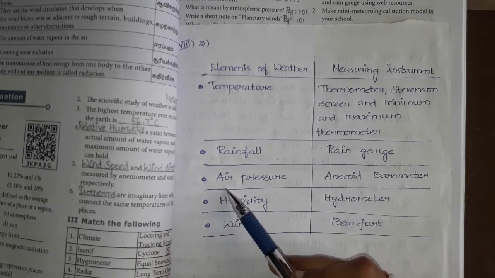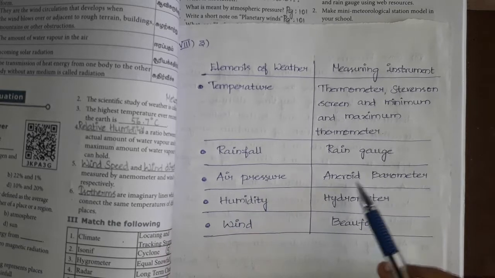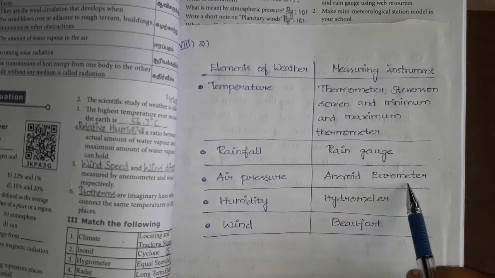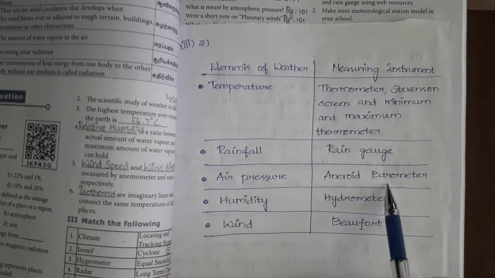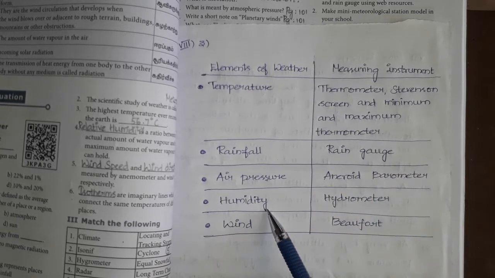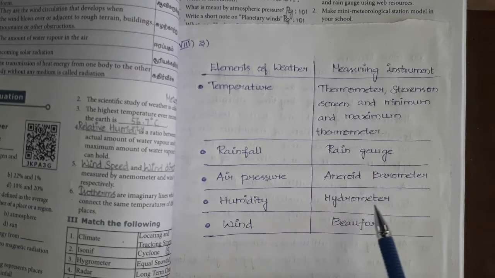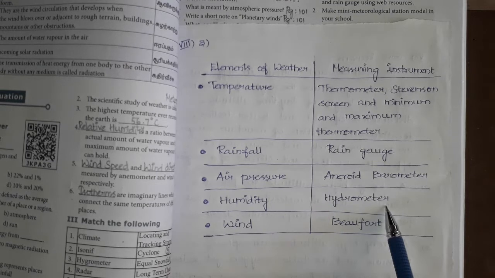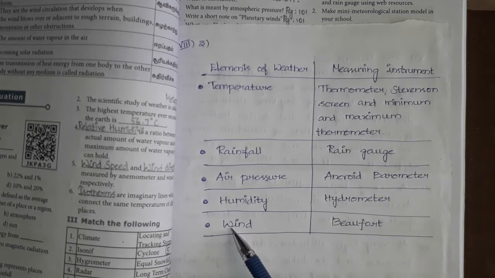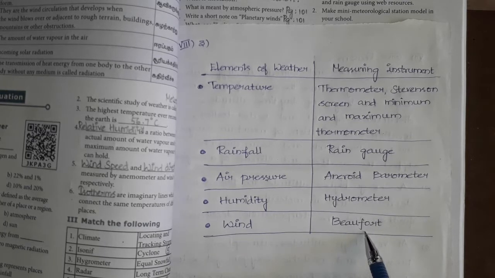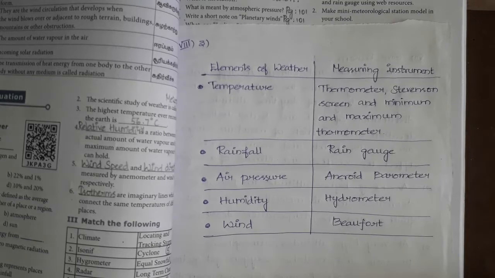Third point, air pressure, aneroid barometer. Fourth one, humidity, hygrometer. Fifth one, wind, Beaufort scale. Okay, write it in your classwork note, dears.